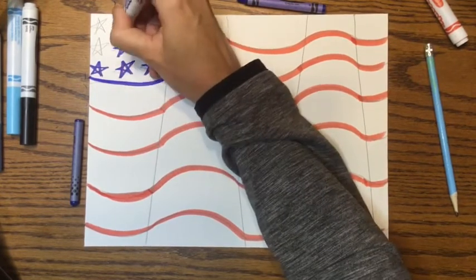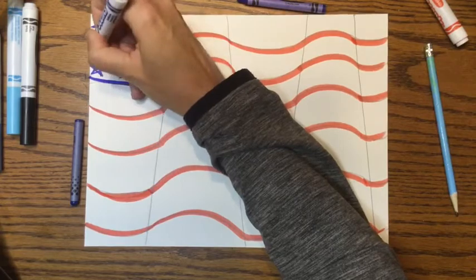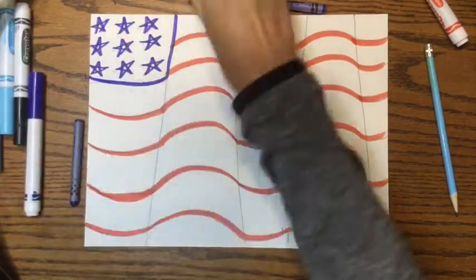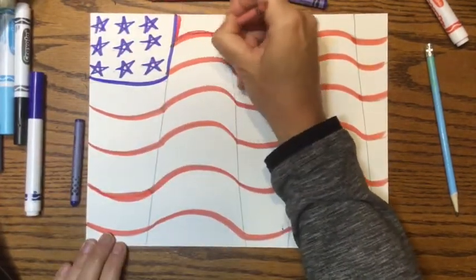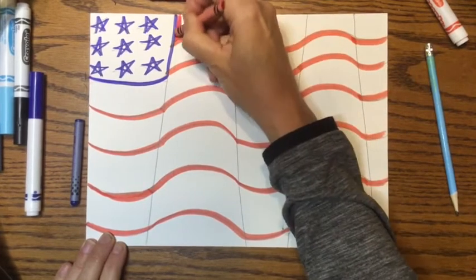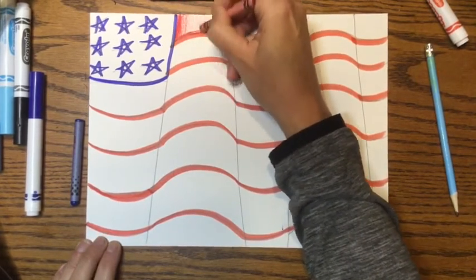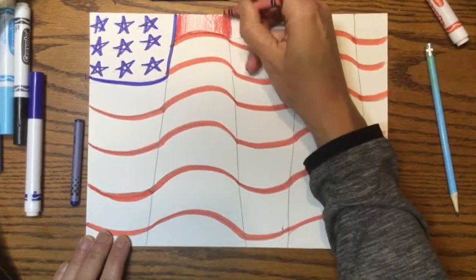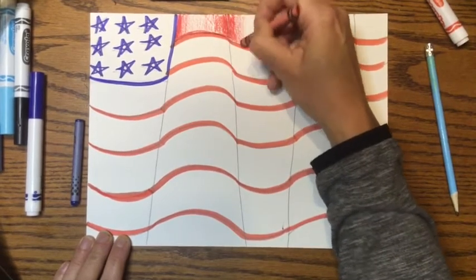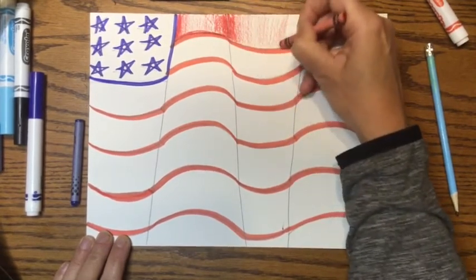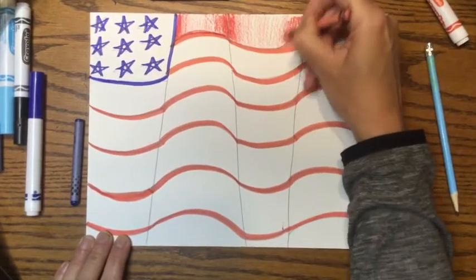When I'm finished, I'm going to color in, and I want you to remember the word value from last week, or maybe it was the week before. Value means that you're coloring dark, medium, and light, and that's going to be very important in order to make it look like this flag is blowing in the wind.